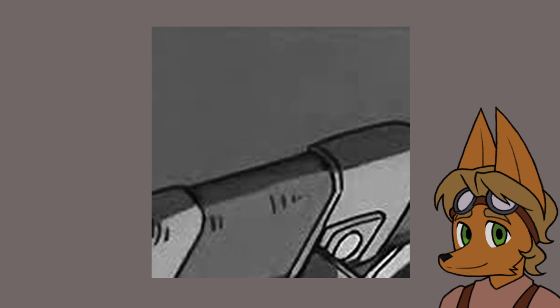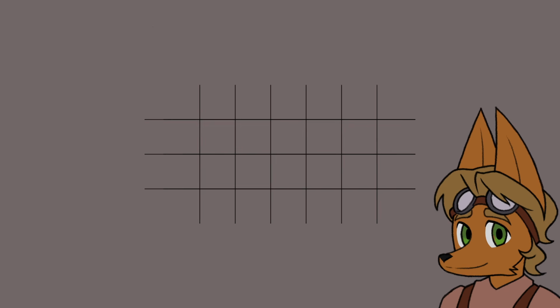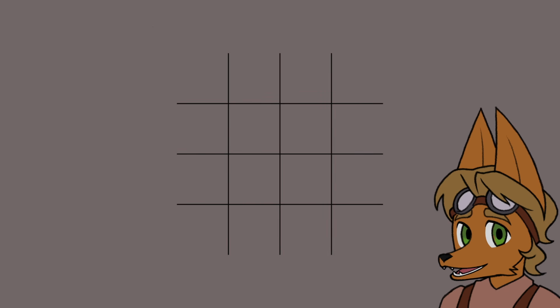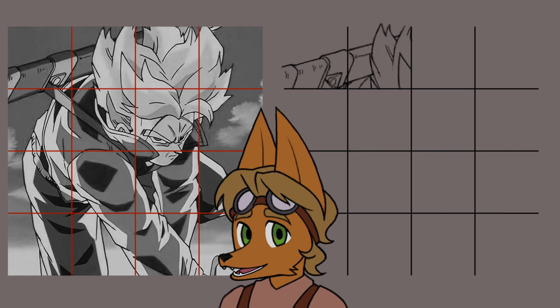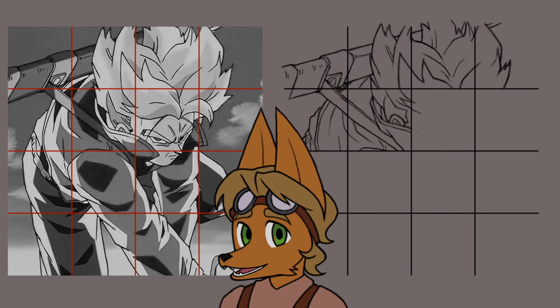In the description, I have links to transparent landscape, portrait, and square grids so you don't have to fuss with setup and you can get started right away. Unless you're working traditionally, in which case, grab a ruler. Making sure that your reference grid is directly next to your canvas and is appropriately scaled, go from box to box and do your best to draw whatever you see in the corresponding box on your reference image.